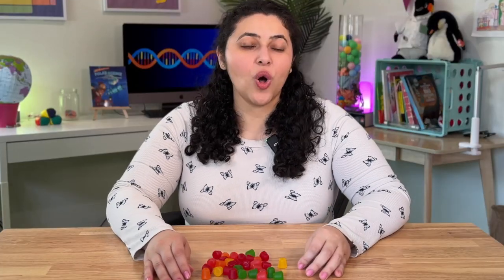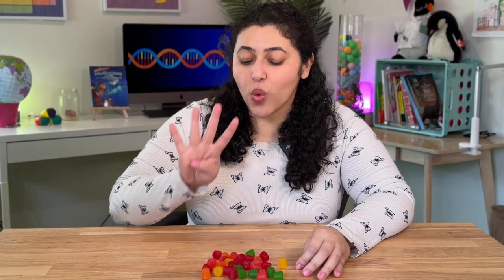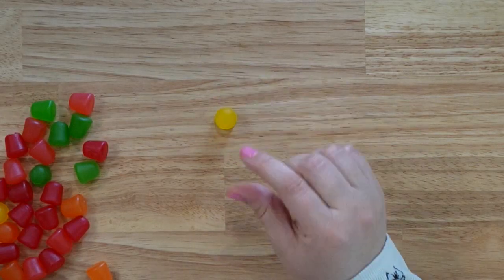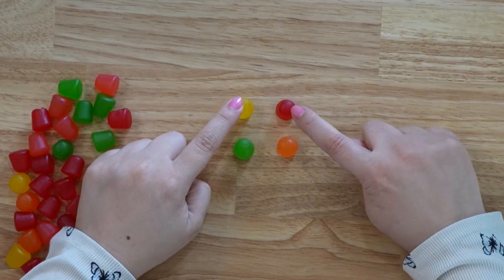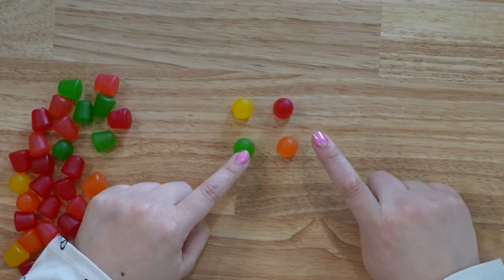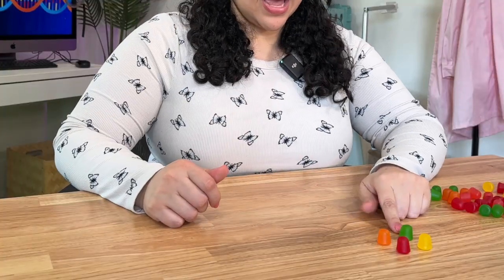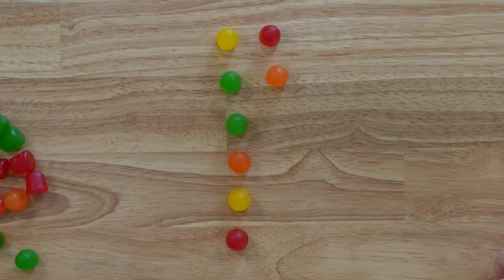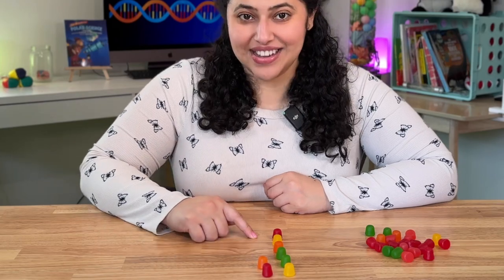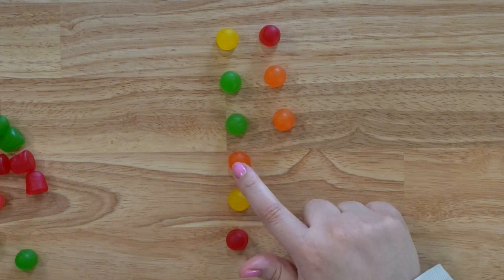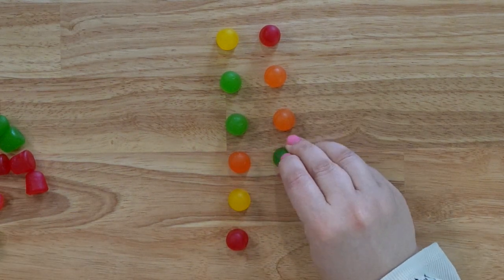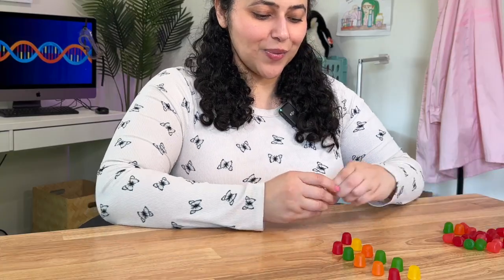In DNA, these are called the nucleic acids, and there's 4 different kinds. There's adenine, thymine, guanine, and cytosine. An interesting thing about DNA is that the pairs always match. In this case, yellow will always go with red, and green will always go with orange. So if we line up one side of the ladder, then we can guess what the other side is. Green always matches with orange, which means orange always matches with green, and red matches with yellow.